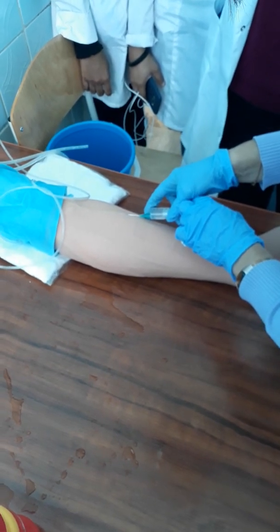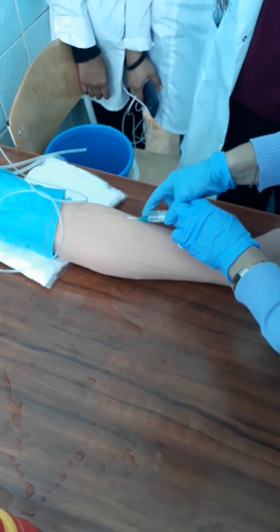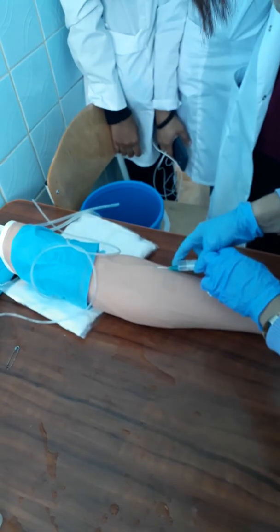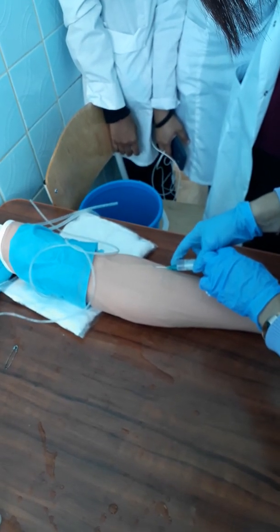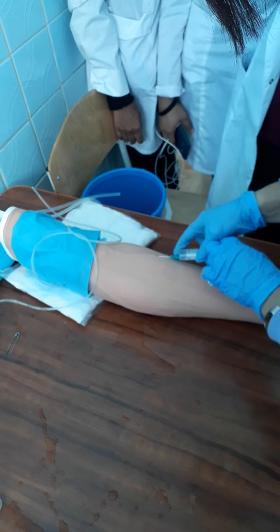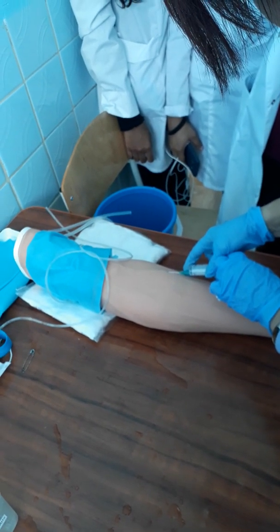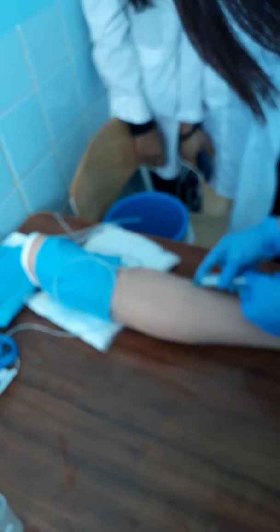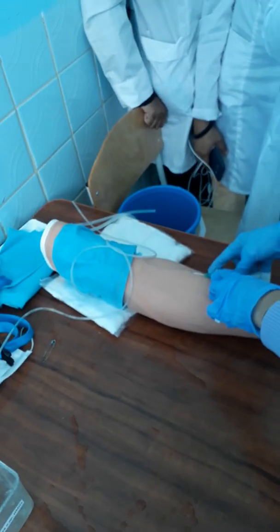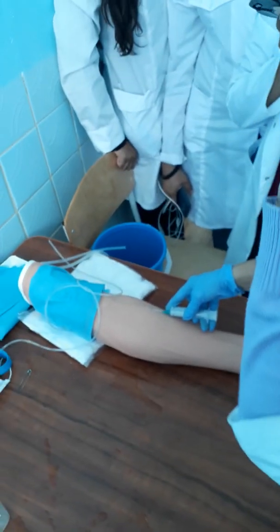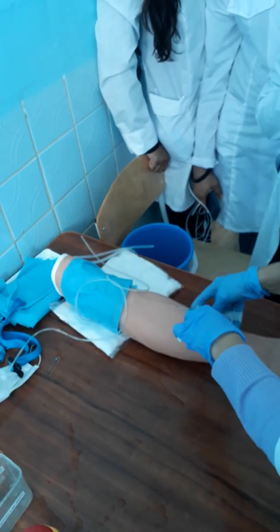And you see how our solution flows in the tube. It's some mistake. It is forbidden to administrate all the solution. So leave less than half a milliliter. You cannot press all the solution.